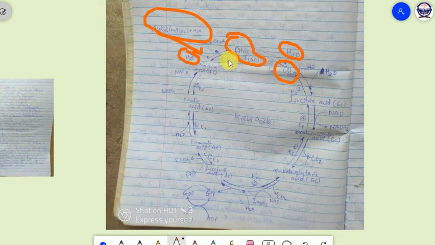Hapa unaona kuna enzyme hizi tumename enzyme 1, enzyme 2, enzyme 3, enzyme 4. Tutakuja kuziname huko mbele. Enzyme 5, enzyme 6, enzyme 7, enzyme nadhani hapa hii hapa 5, hii hapa 6, hii hapa 6 imerudia tena.